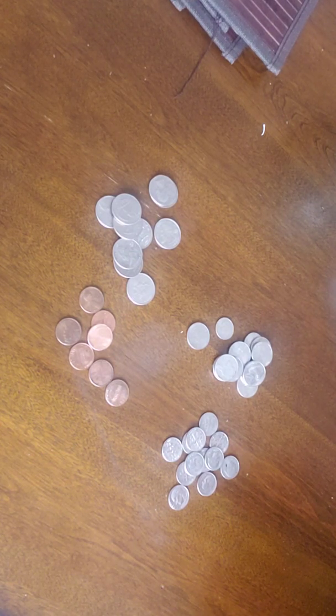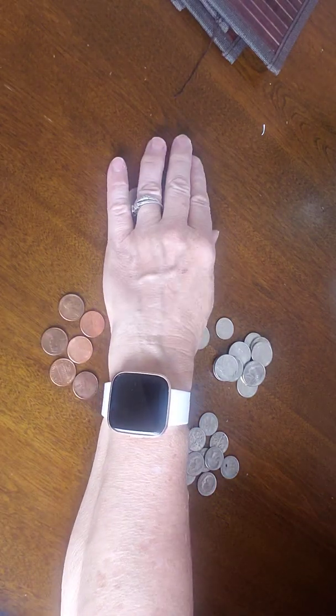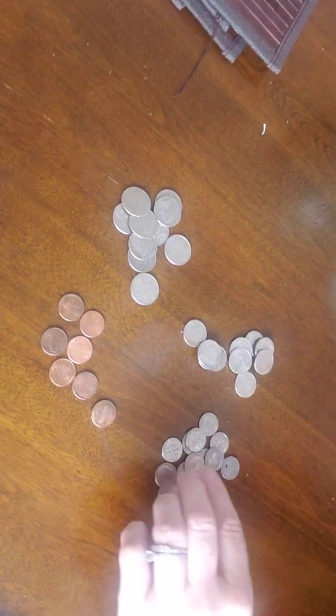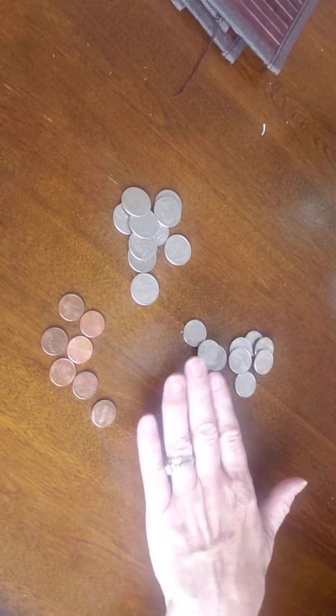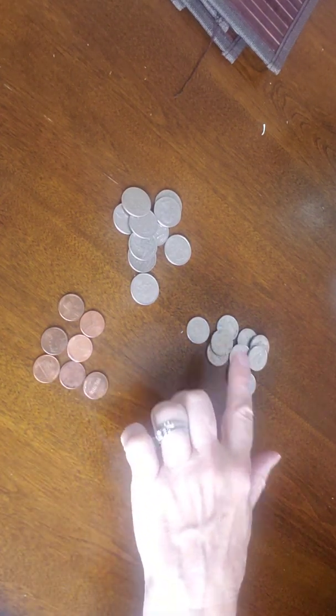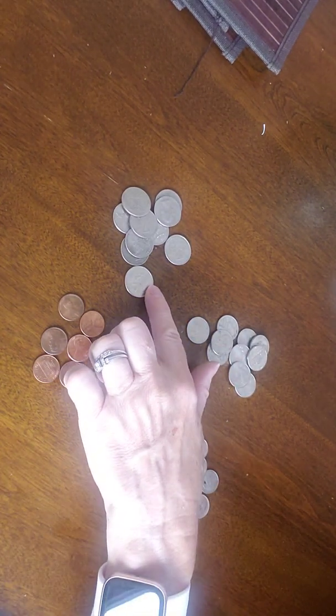Hey everybody, welcome back. Once again, you can't see me, but you can see what I'm working with. I'm working with change today. This is our beginning video on how to count change. And what I've done is I've sorted some coins here. And we have four types of coins. We have pennies, nickels, dimes, and quarters.